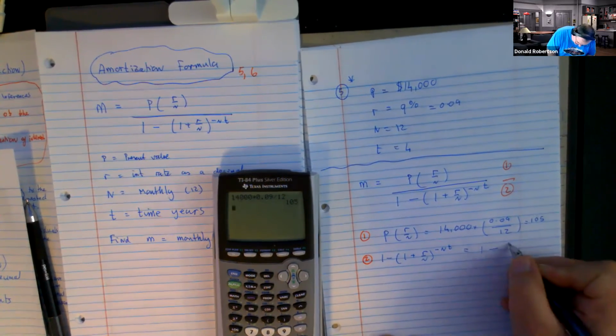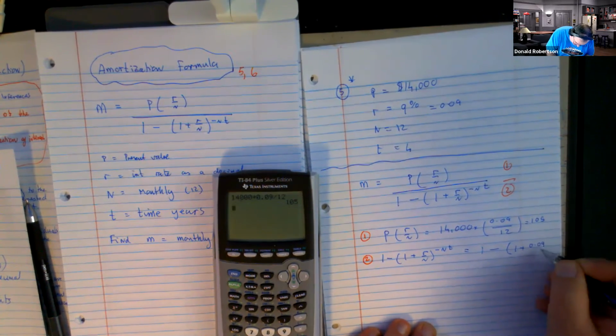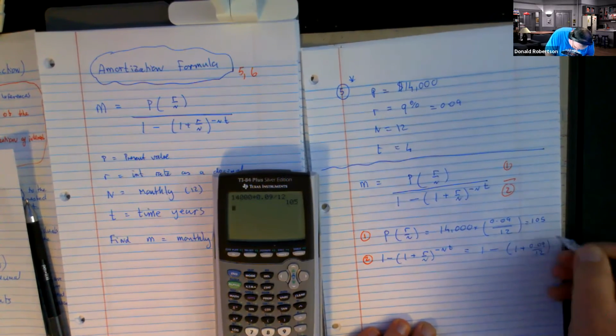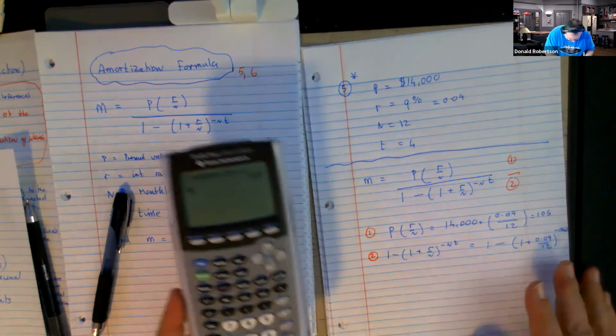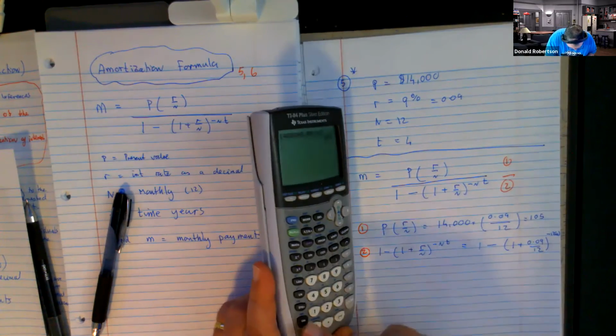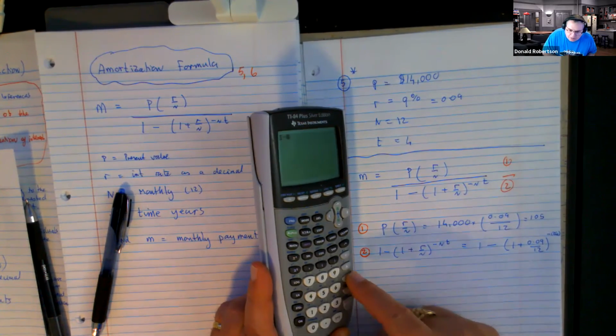Take away a bracket. 1 plus 0.09 divided by 12 to the power of negative 12 times 4. Let's see if I can get that guy. Let's clear that out of the way. 1 take away.